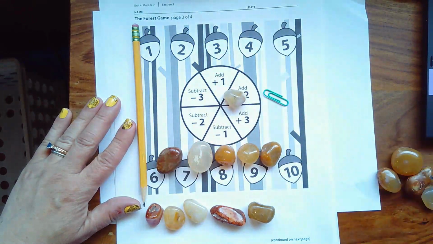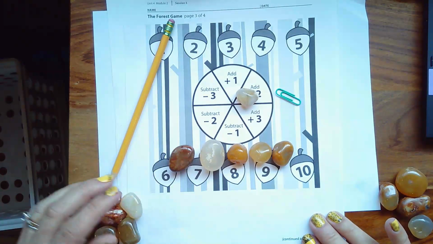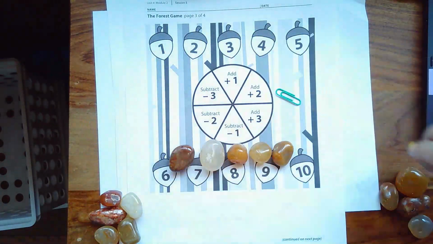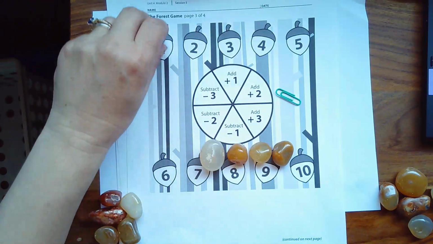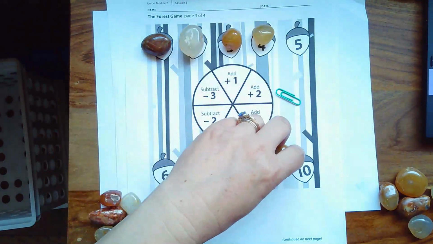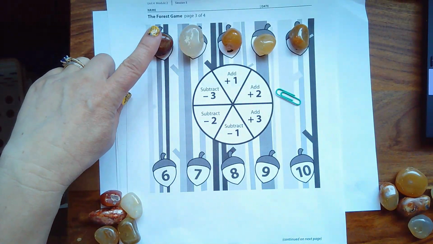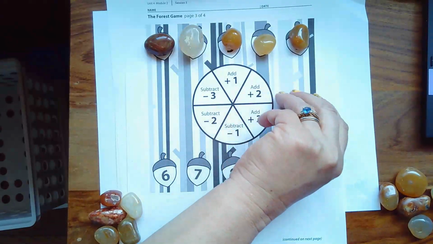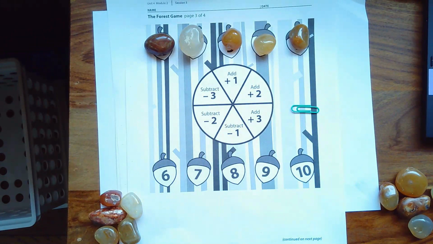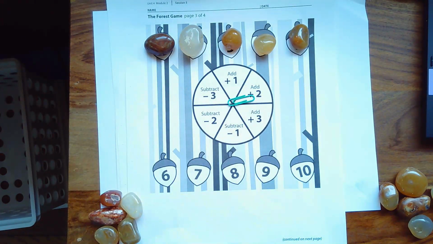One of these is for player number 1. So they're going to have their pile of 5. One of these is for number 2. They'll have their pile. And then one is for the game board. And what we're going to do is actually put it on the first 5 acorns. We're pretending that these are squirrels. My rocks are squirrels, okay? So these are the squirrels in the forest. Okay? So we have our parts. We've got our board set up. We've got our spinner. And now we're going to work on adding and subtracting squirrels onto the nuts.